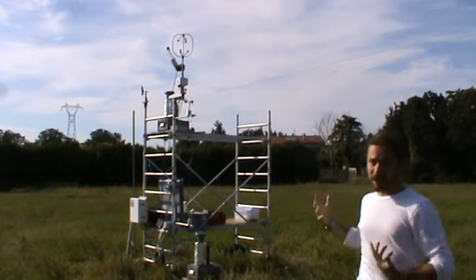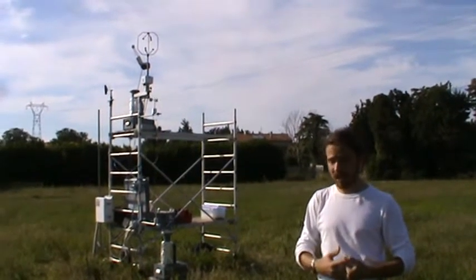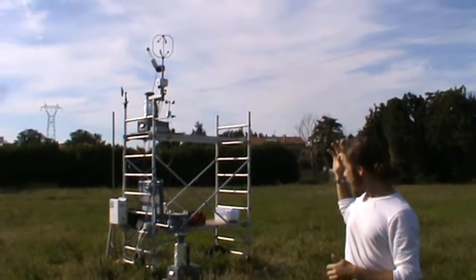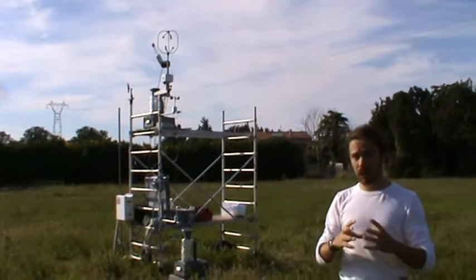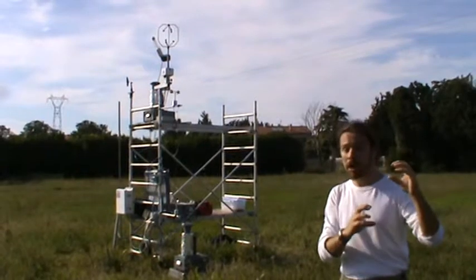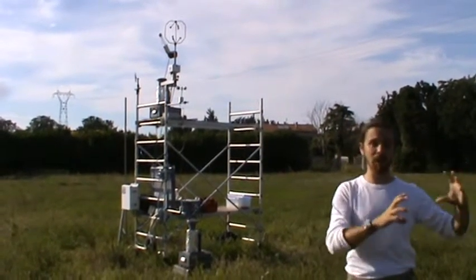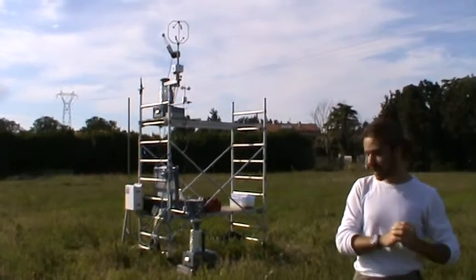Since we do not have samplers for microbes that work that fast, I will use a mathematical relationship that puts together concentration and slow measurement to estimate the turbulent measurement and therefore give me the flux of microorganisms.